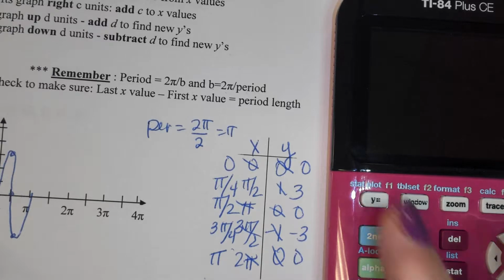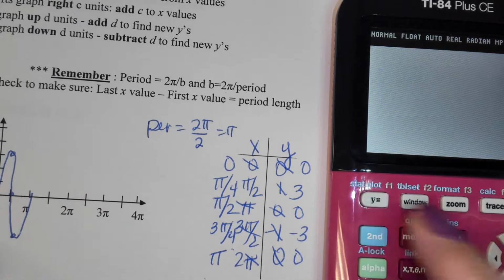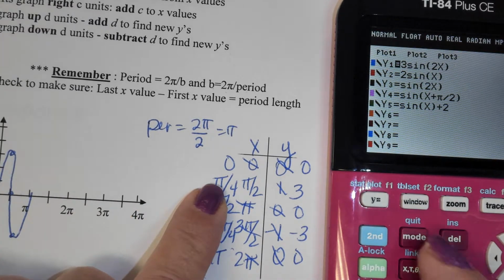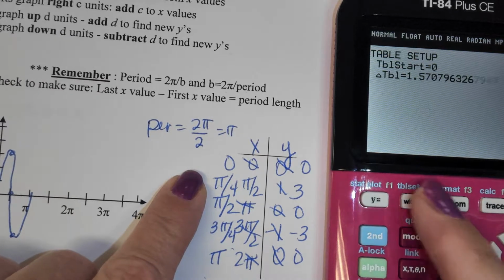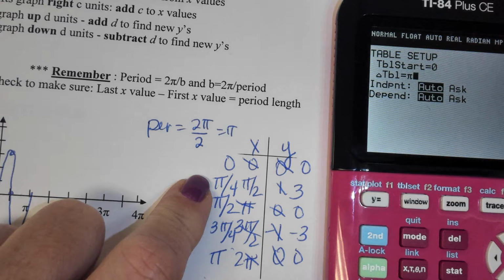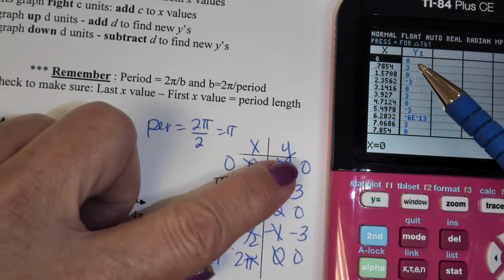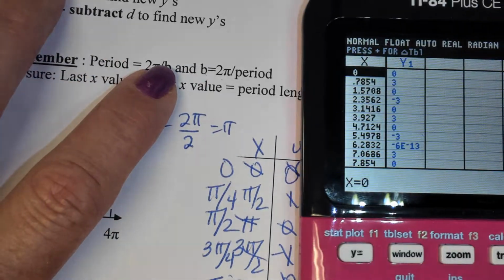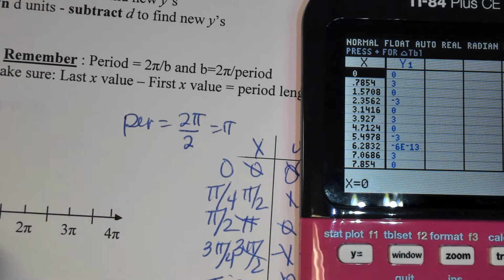Now, if I'm taking a test or something, it's a good idea to check this. So I'm going to go ahead and check it, and I'll show you what I'm doing here. I'm just going to put in 3 sine of 2x. I want to check my table of values, so I'm going to set my table. It's starting at 0, and it's going up by pi over 4. And so now when I check my table, I can see 0, 3, negative 3, 0, etc. So we know that we did this correctly.